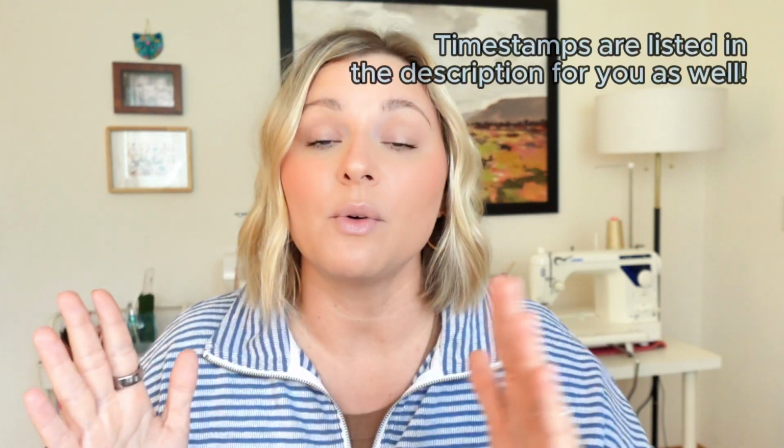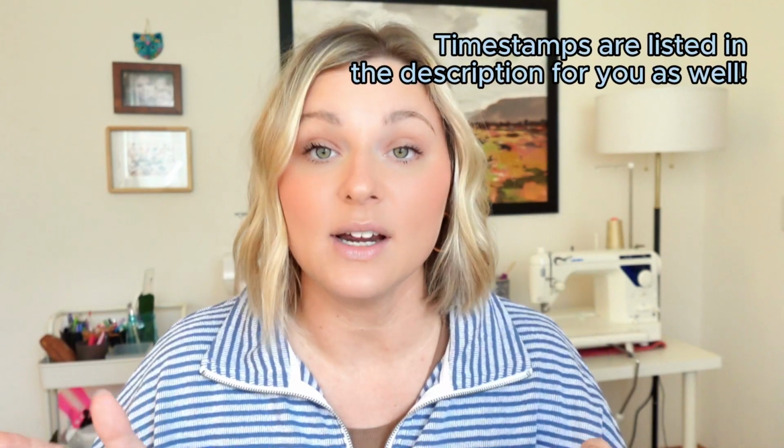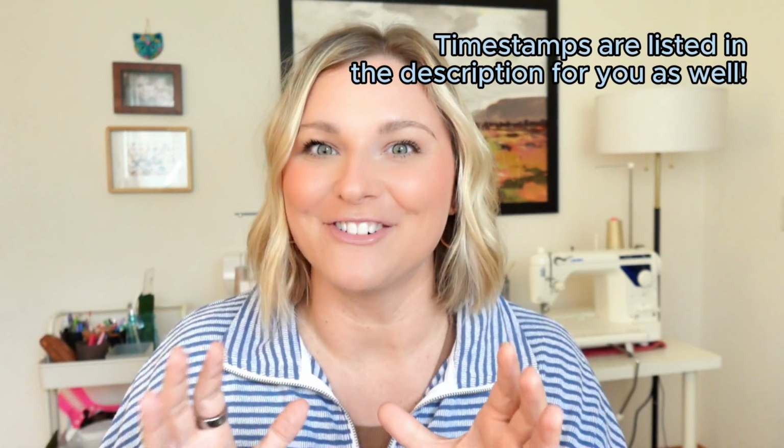So for today's video, our plan is to go through each of these 8 patterns. And I didn't really have a particular order to go through, so I think what I'm going to do is start with the fingering weight sweater, and we're going to work all the way up to an Aran weight sweater. And there's about 5 DK ones in the middle, so that really makes up the chunk and the bulk of these sweaters, but we'll just kind of progress through there.